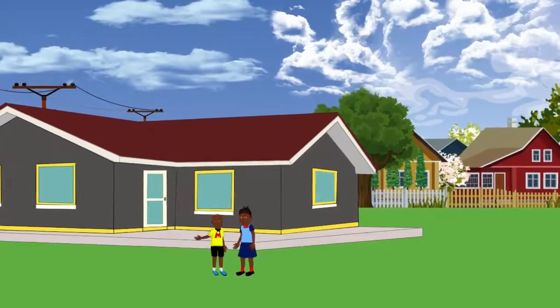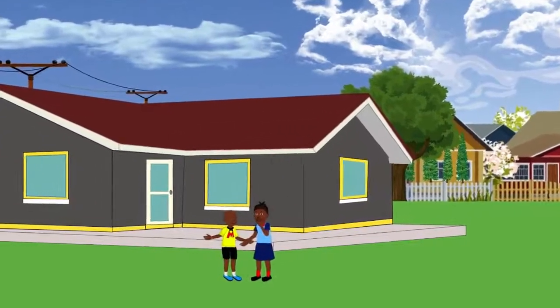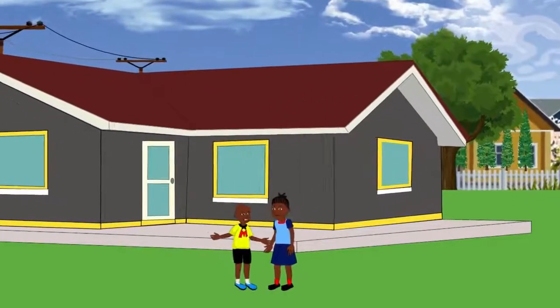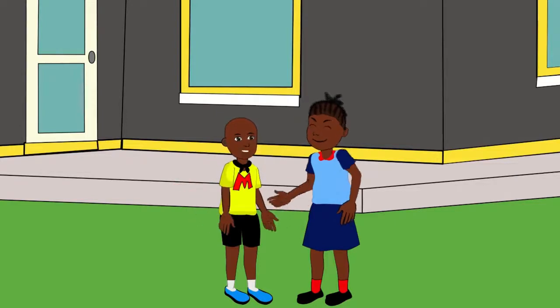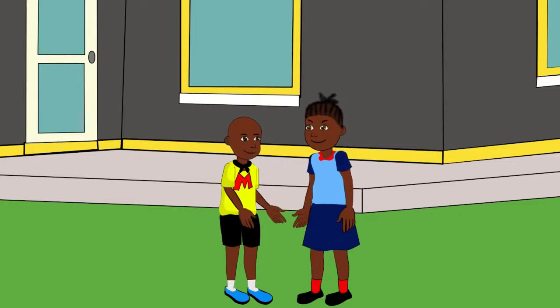Hey friends, great news! I think I just added half an inch to my height. Yeah, right. But you'll always be shorter than me though. Not if I eat up all the food at home and leave none for you.